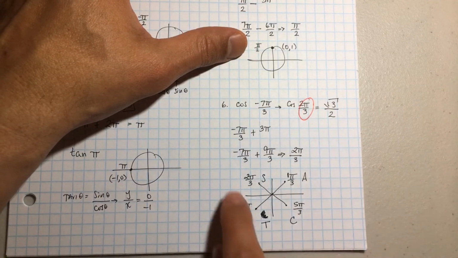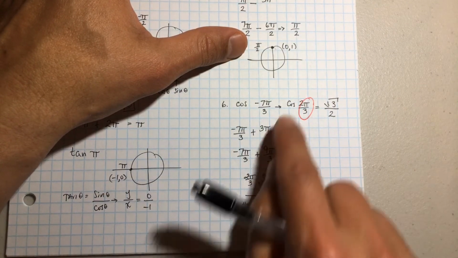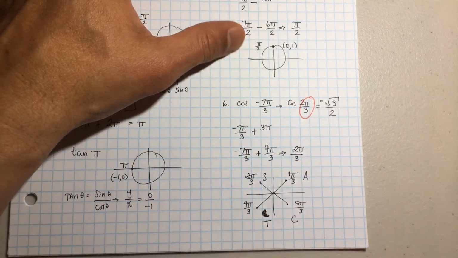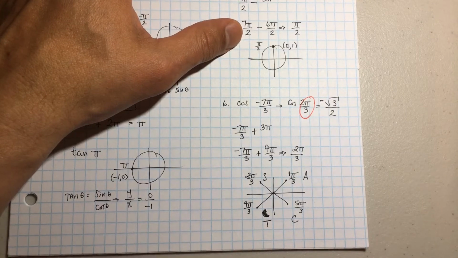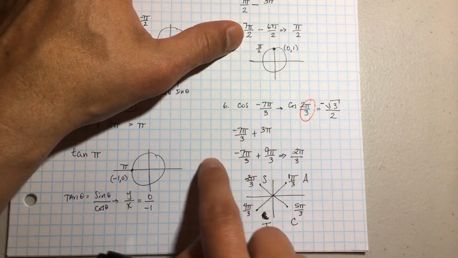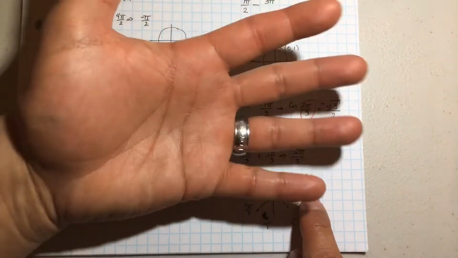Where is 2 pi over 3? It's right here. In the second quadrant, only sine is positive. Is that sine? No, it's not. It's cosine. So automatically that means the answer is negative. All right. So what do you do? First, you take the negative, you add to make it into a positive coterminal. Then you use your reference angle, pi over 3.